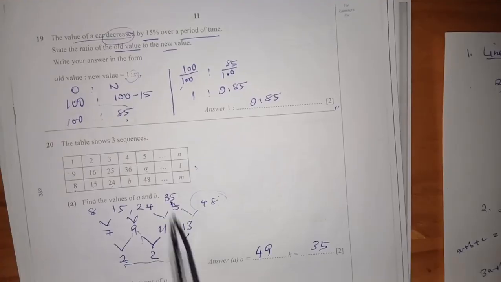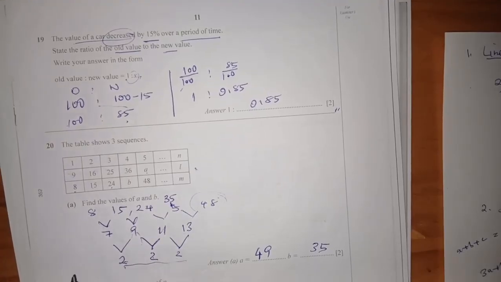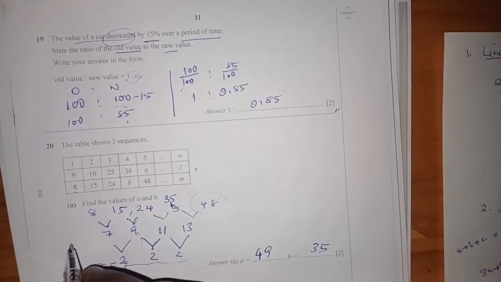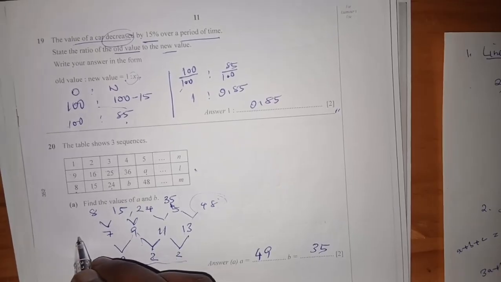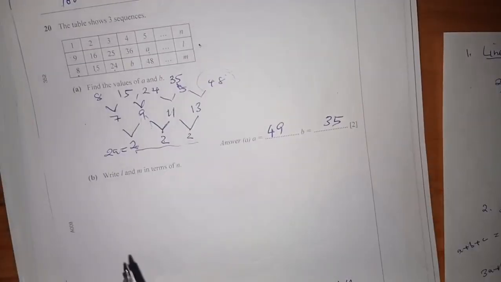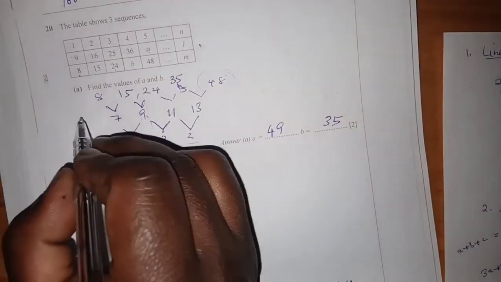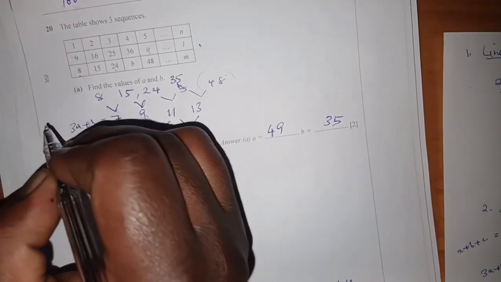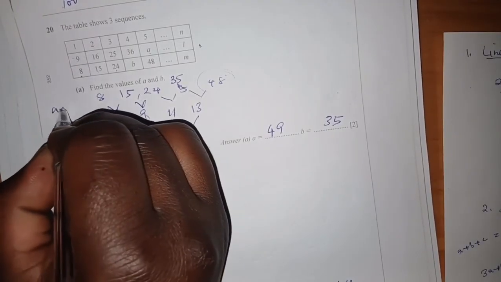Now let's try to find the general term for this. Remember, this one is equals to 2a. This one is equals to 3a plus b. This one is equals to a plus b plus c.